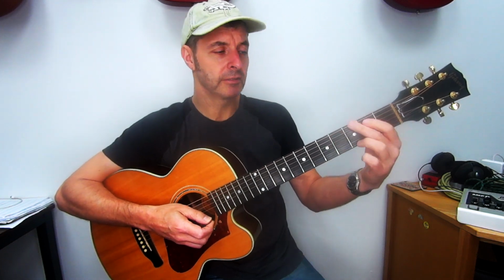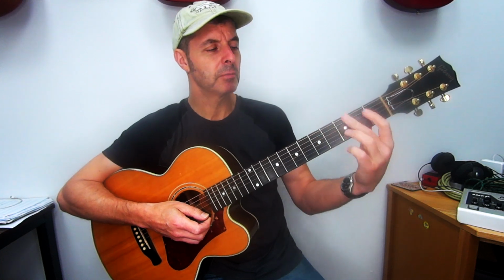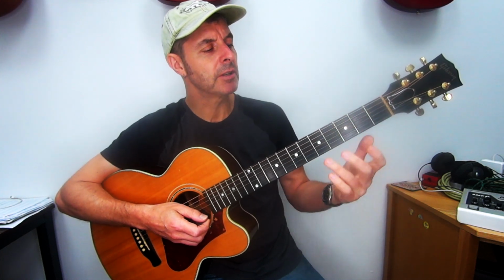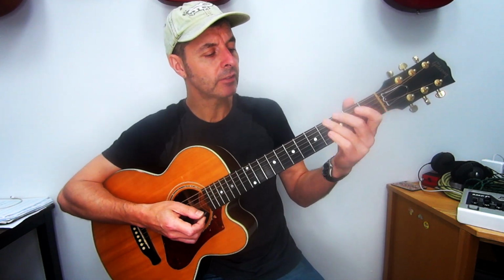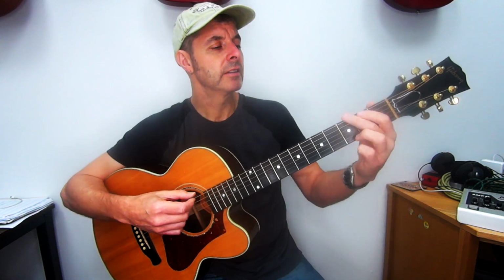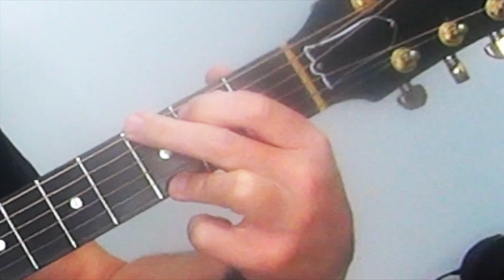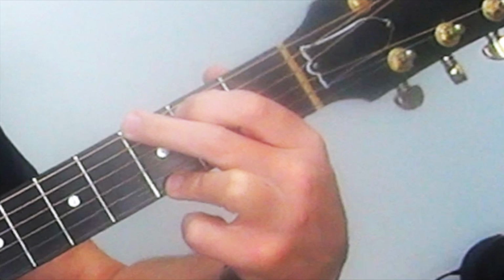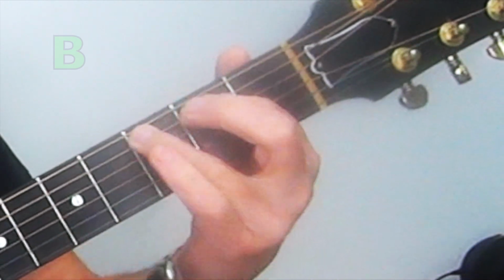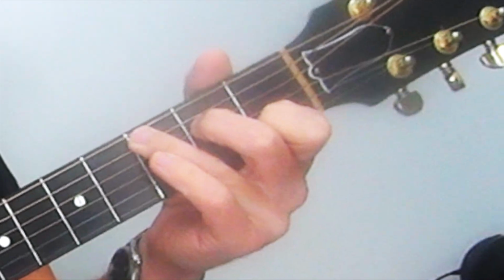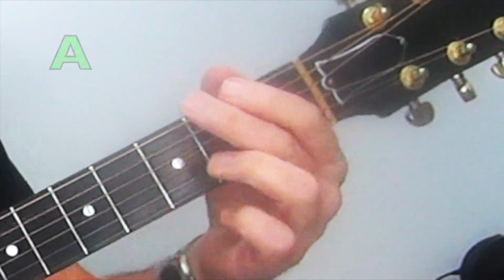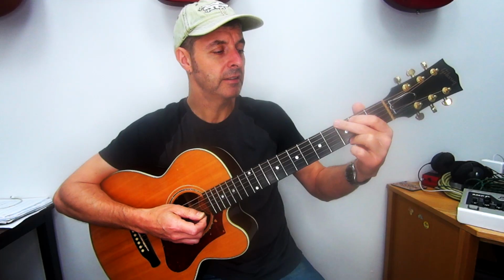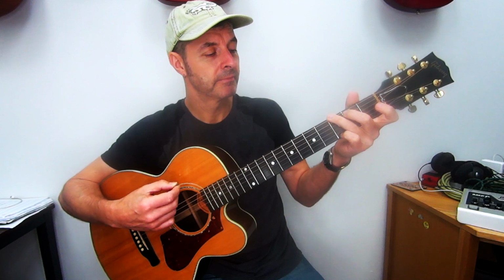Now that all sounds good. That A note there is a little bit awkward because it's a bit out of the way when I'm sort of playing here. Especially if I was playing my G with these fingers, which you often would going to a C. So I'm going to replace that A with the open A. So now I've got this going from G to C. Back. And it's even easier if you play a G like that.